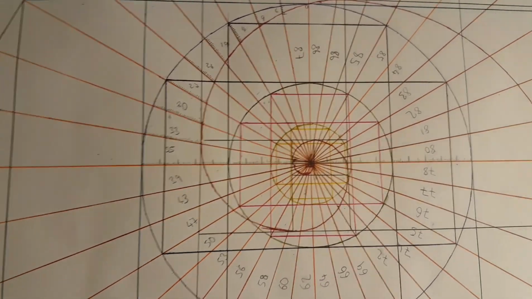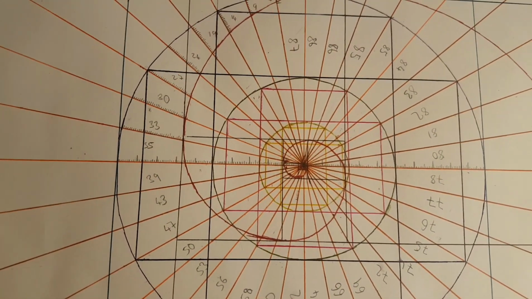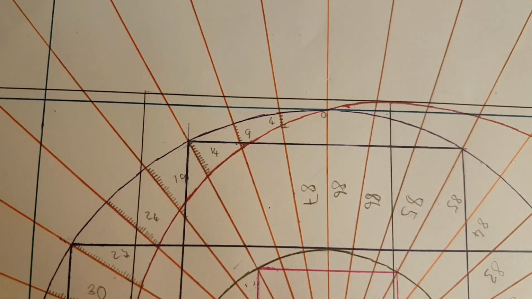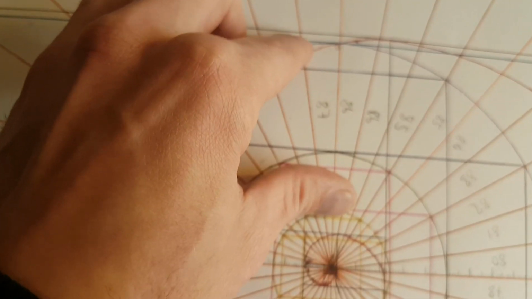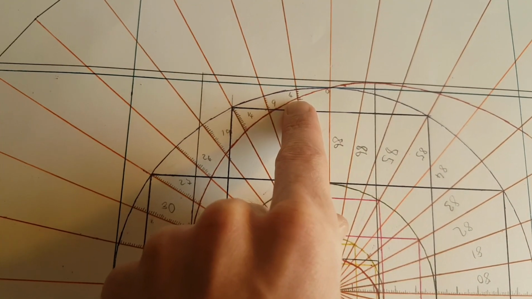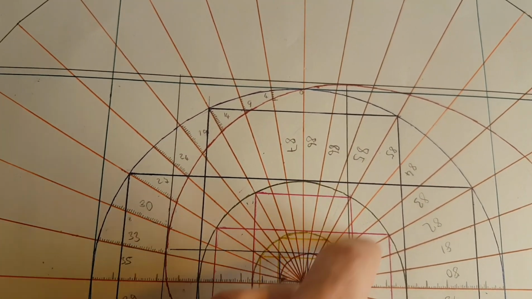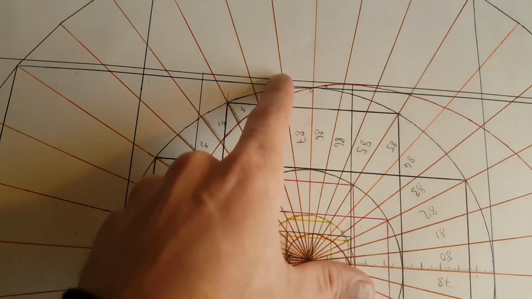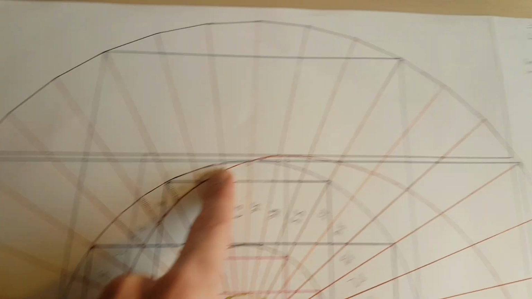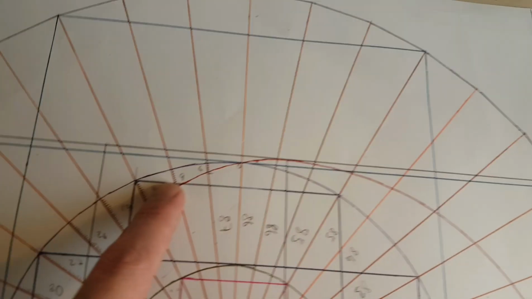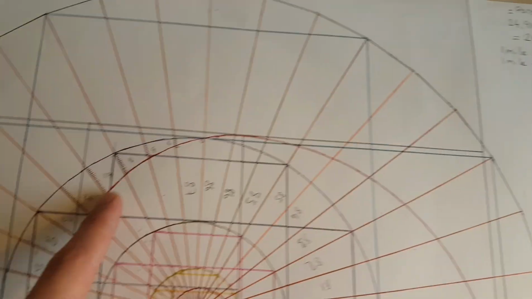So it's in millimeters, and essentially you'll see that what I've done is I've measured from the outside circle to the Fibonacci sequence, and essentially each one of these has to be times by that. So it'll be 4 times that number, 9 times that number, etc.